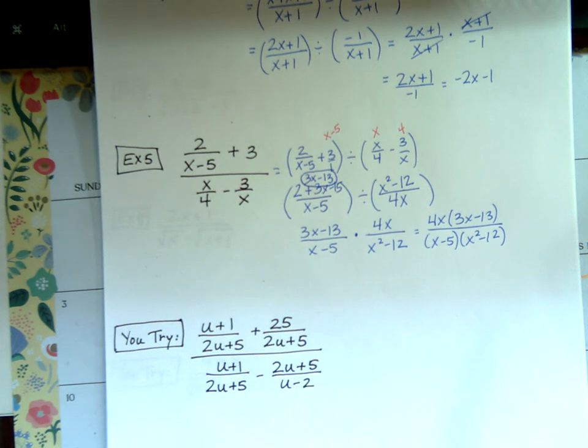So here's what I want you to do. I want you to see if you can simplify this guy. Okay, I'm going to give you a head start, and then I'm going to try it too. We'll see if we match in the end. This is the last one before we change up the topic.